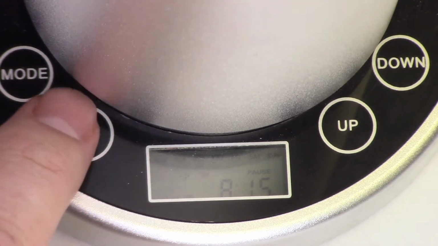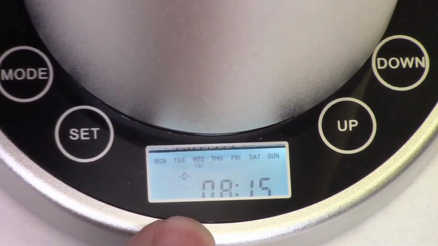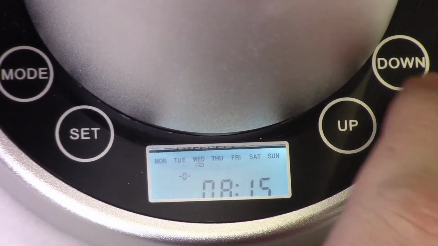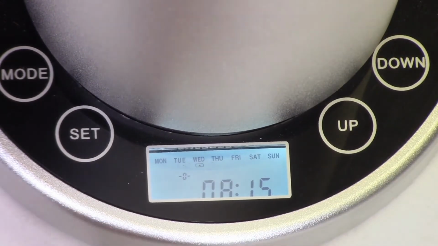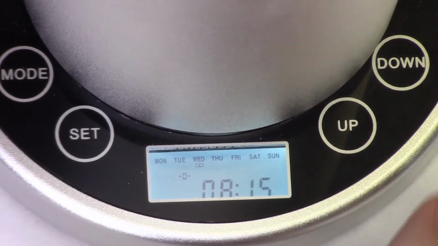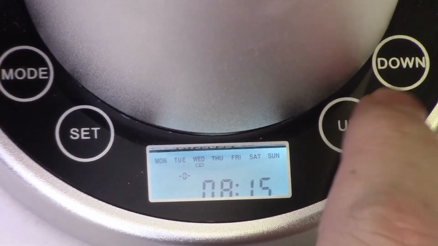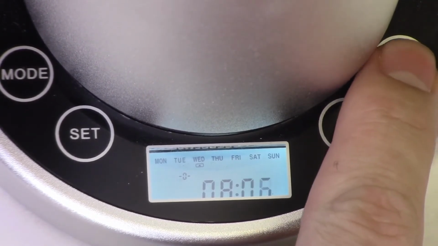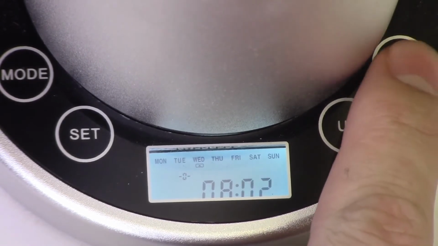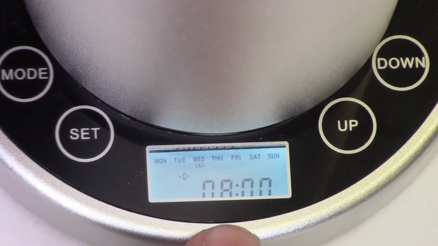First, we're going to press set, and you'll see the hours start blinking. We're going to set it for 8 a.m., so use the up and down buttons to set the hours. So it's set on 8, press set again. We'll see the minutes start blinking, so again use the up and down arrows to set the minutes. So now it's set for 8 a.m.